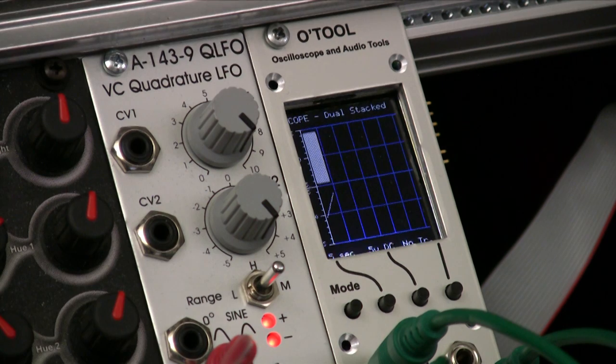This is the slowest sweep mode, which is about 30 seconds to get across the screen.